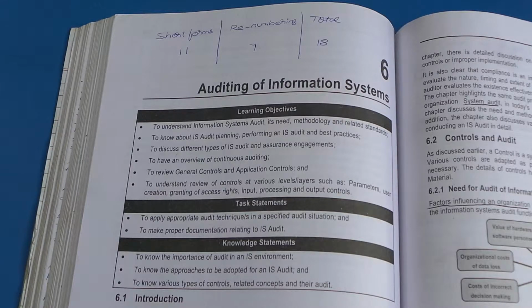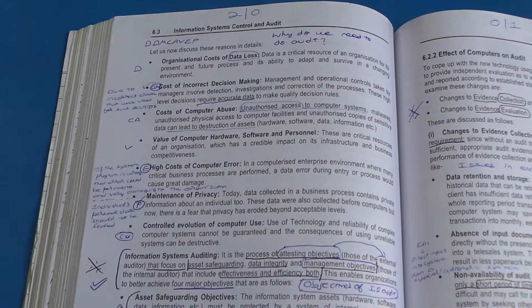In this video we'll be looking at the short forms and places where we'll have to rearrange the points in chapter number 6. So there are a total of 11 short forms and 7 places where we'll have to renumber the points in a logical order, and we'll first look at the points related to the short forms and then we'll have a look at the places where we'll have to renumber the points. So first let's get started with the short forms.